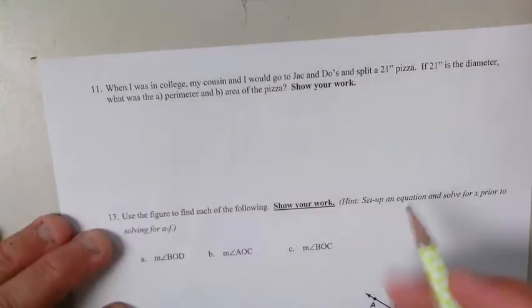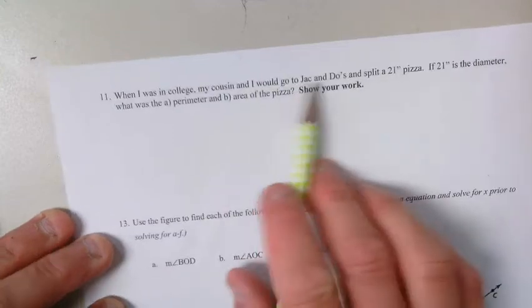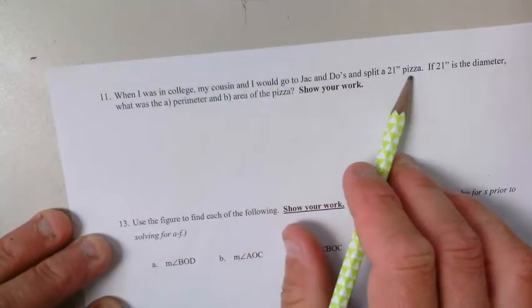For the backside, take me back to my college days when I could eat anything and not gain a single pound. Hey, when I was in college, my cousin and I would go to Jack and Joe's and split a 21-inch pizza. Those were the days.